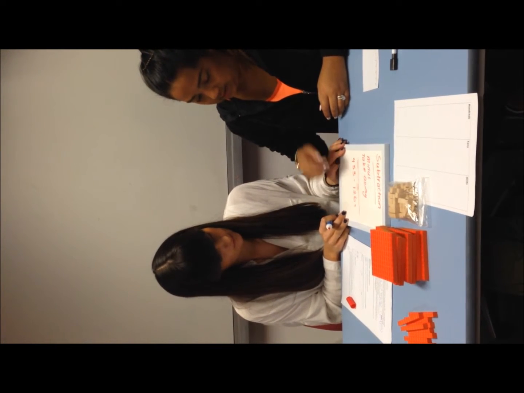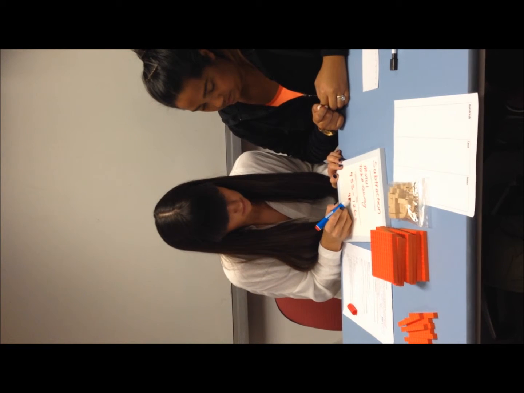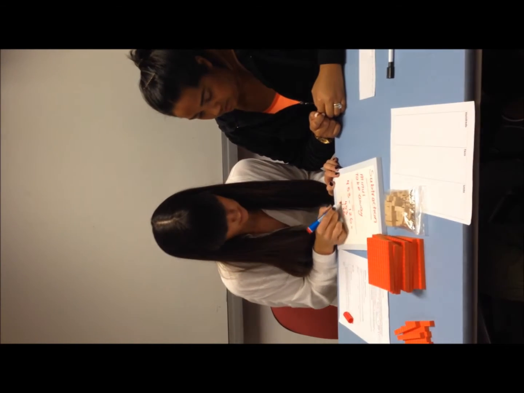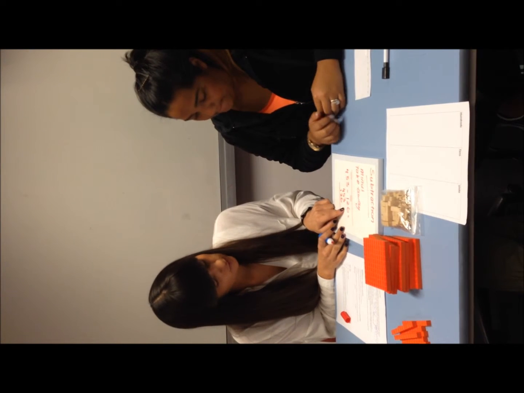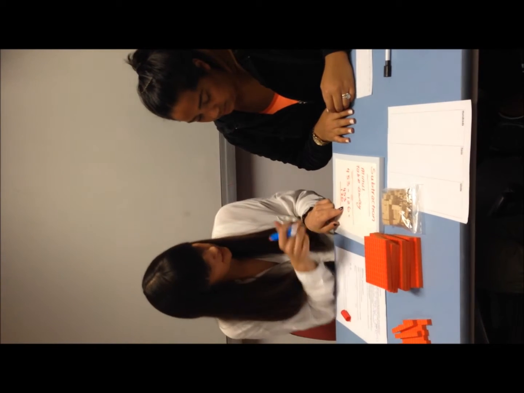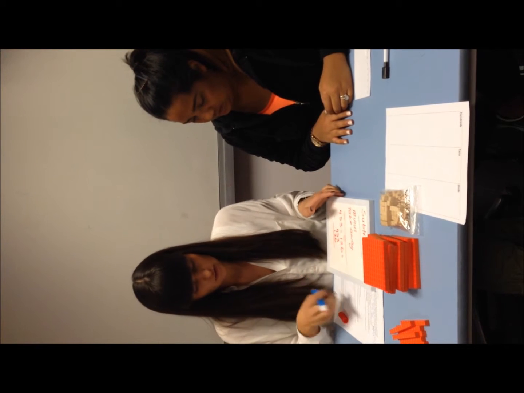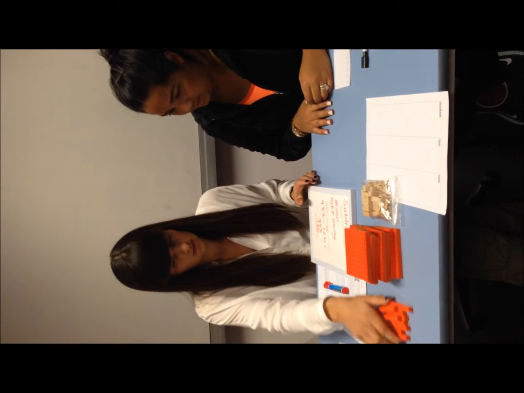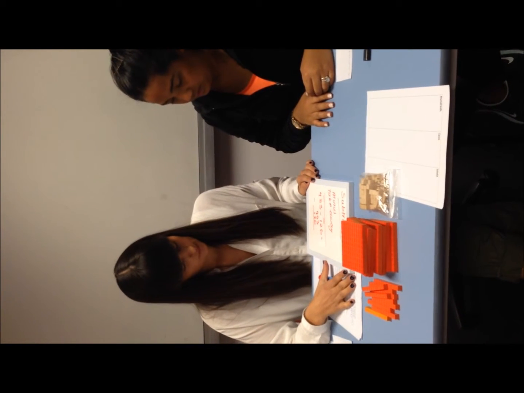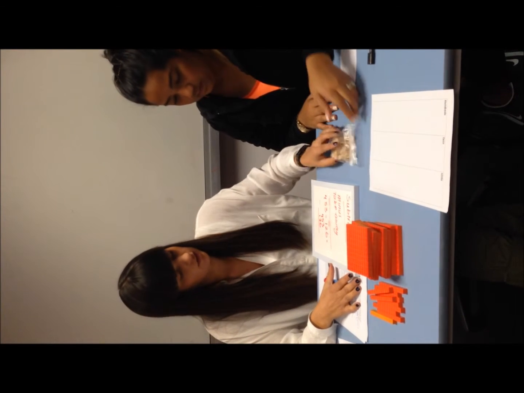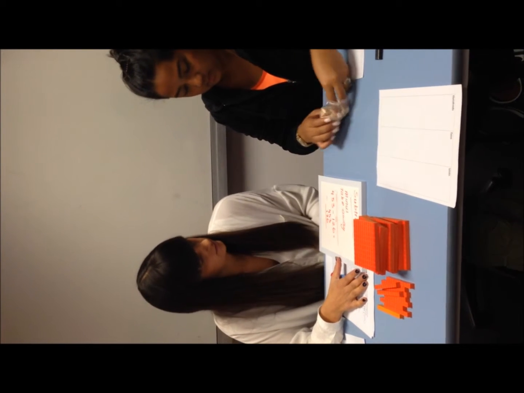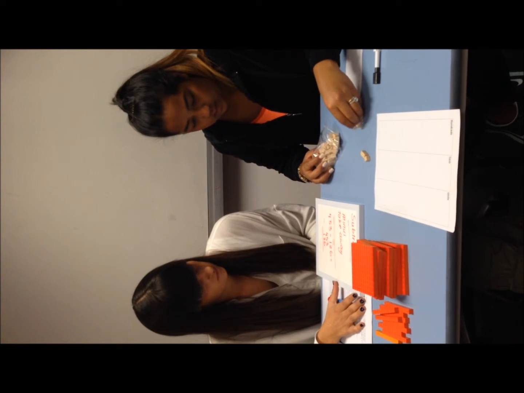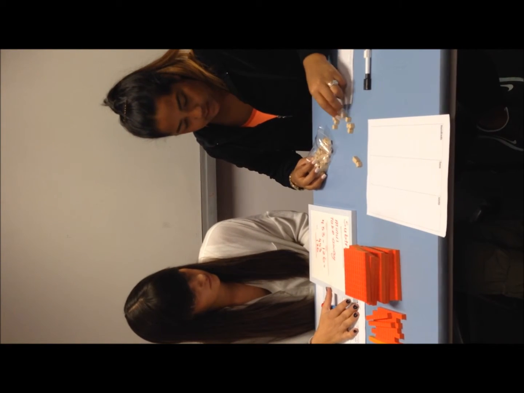3 minus 6. Okay, so if we were to do it vertically, we are going to be doing it like this. So can you do 3 take away 6? No. Okay, can you show me with the MAB blocks, with the units, can you get me 3 and 6? 3.